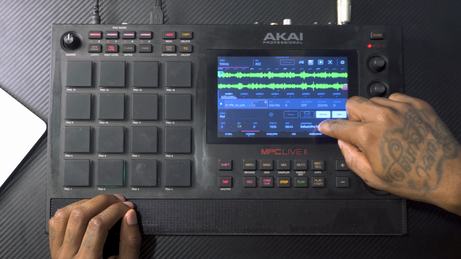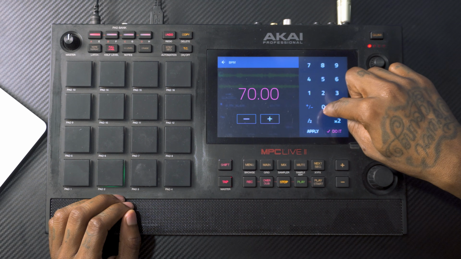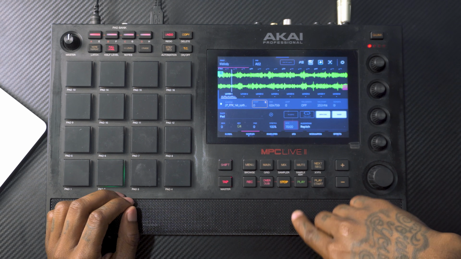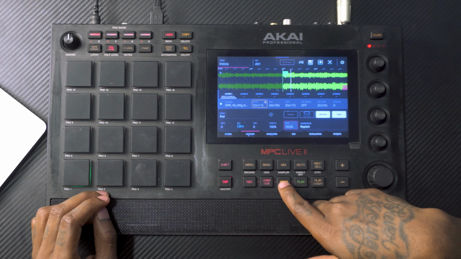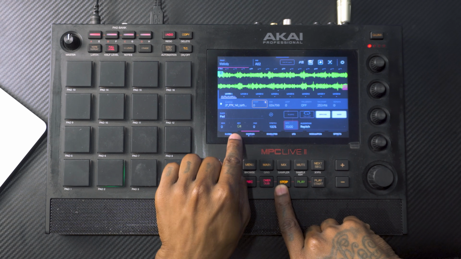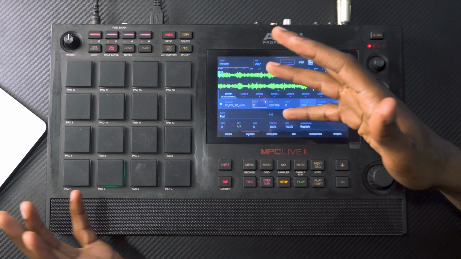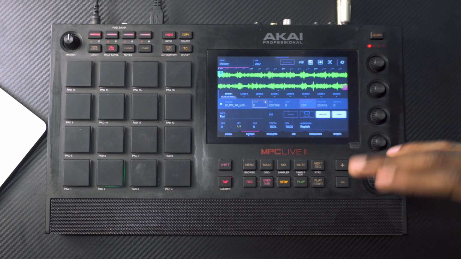Remember, go to warp, go to repitch, and change this to 70 BPM. Now you may be thinking, why is it playing like that from this one? Why is it not playing the same? You can see right here, the key has been changed. Somehow the MPC does weird stuff like this. You would think it should have made sense that we copied over the same sample and it should have had the same sound, but it didn't.